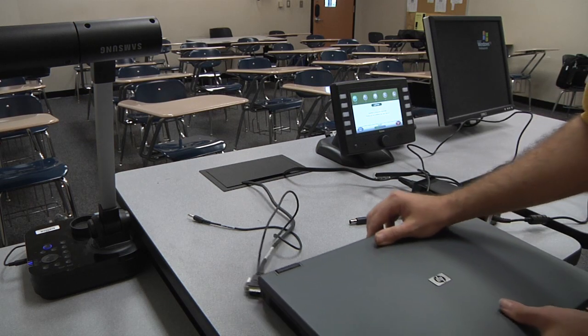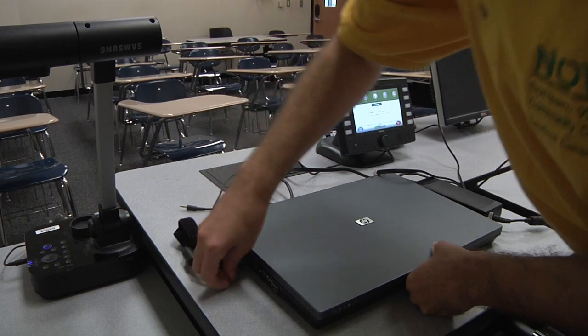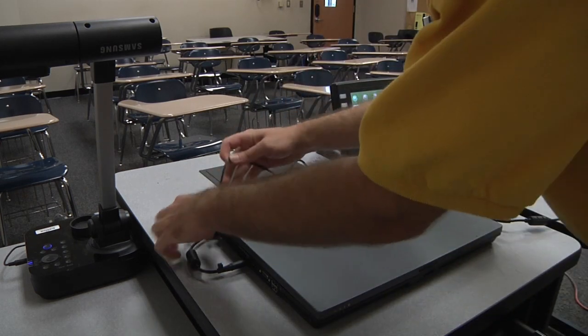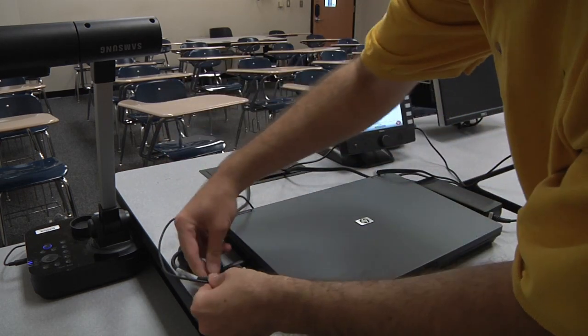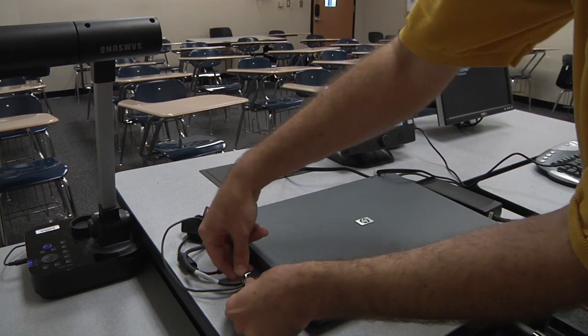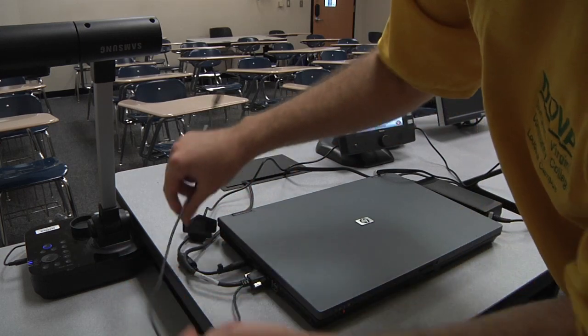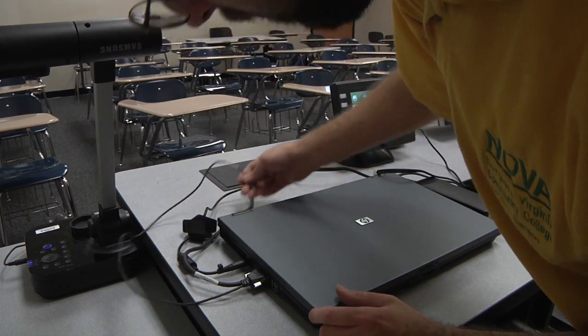Please be sure the laptop is off before hooking it in. The monitor cable goes into the laptop's external VGA monitor port. The smaller audio cable goes into the laptop's headphones jack.